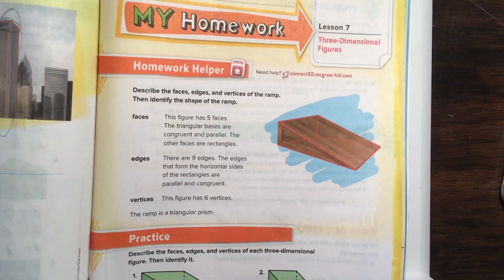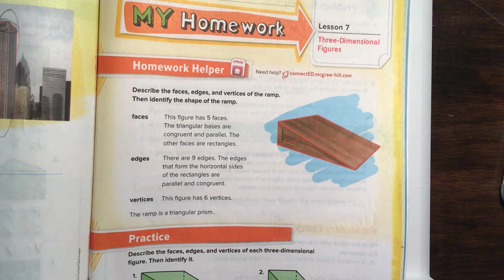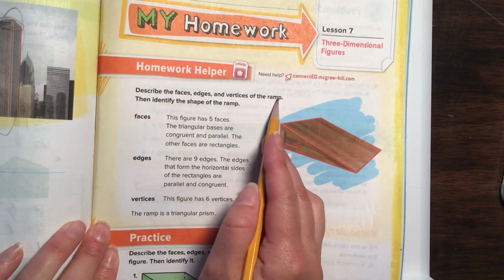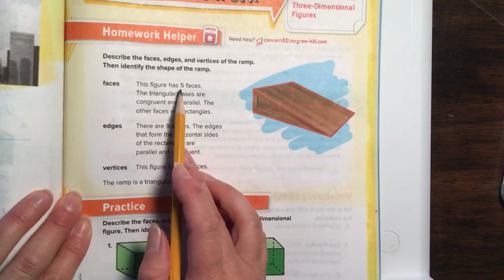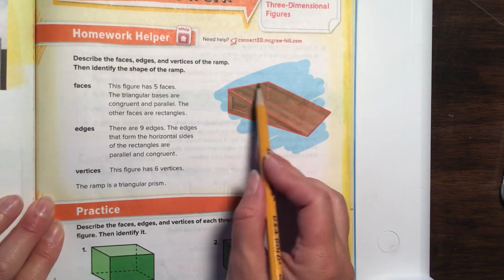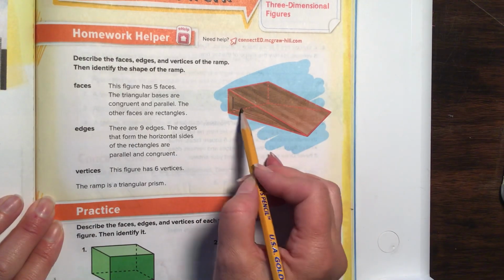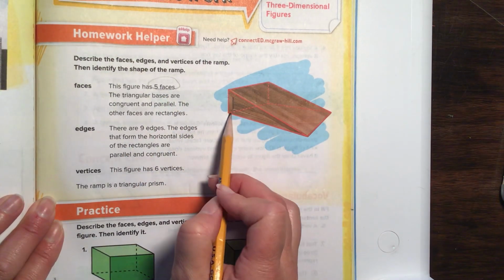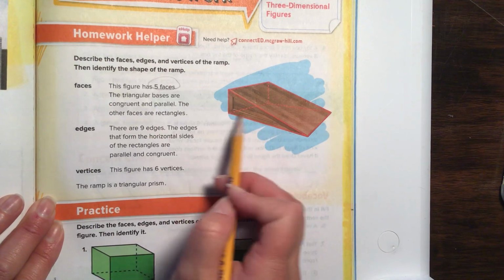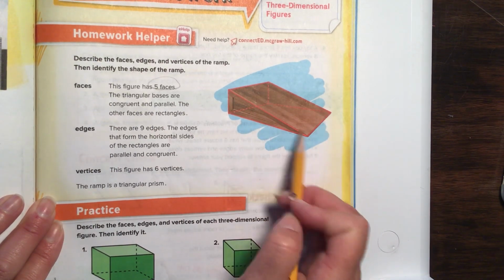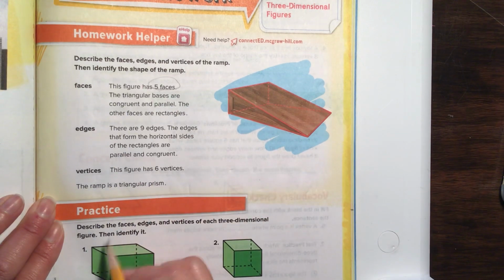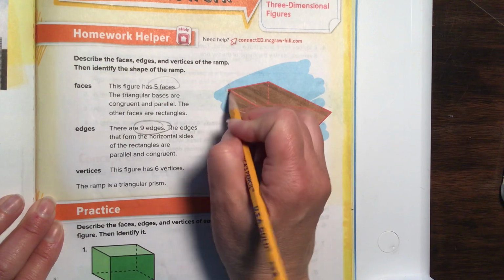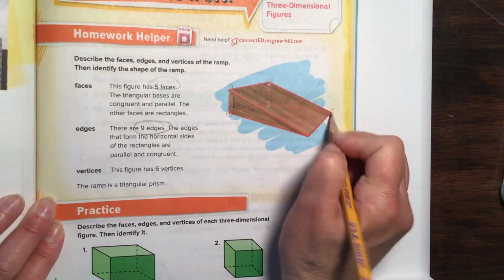Okay, so make sure that you've watched the video on the guided practice so that you know what we're doing here on the homework. We are talking about faces, edges, and vertices of this ramp. We have decided that the figure has 5 faces, and what that means is we count. This is 1, the bottom is 2, sides 3, 4, and this back end is 5. So 5 faces. 9 edges, that's all the lines. 1, 2, 3, 4, 5, 6, 7, 8, 9. Follow with me? And it has 6 vertices or points. 1, 2, 3, 4, 5, 6.